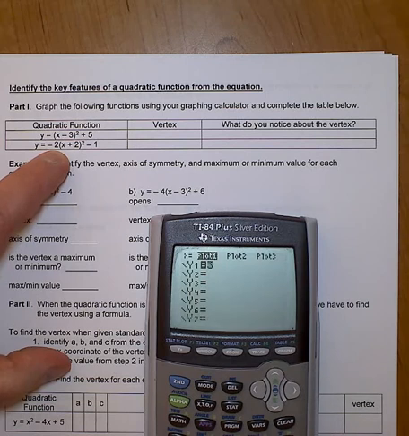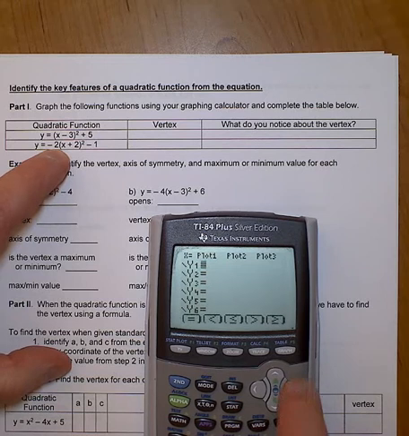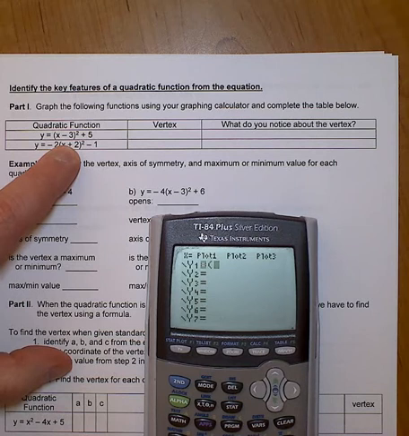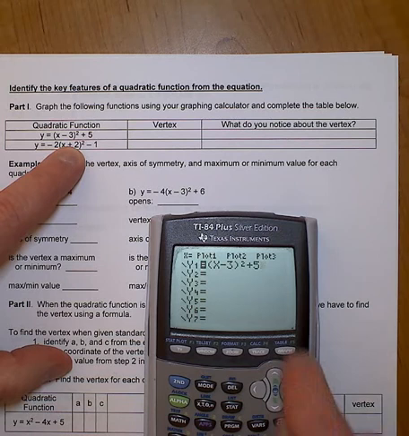We're going to clear it out. We want to turn off our plot. We don't need that from last unit. That can go off. And parentheses, x minus 3, close the parentheses, squared, plus 5. And we're going to graph it.